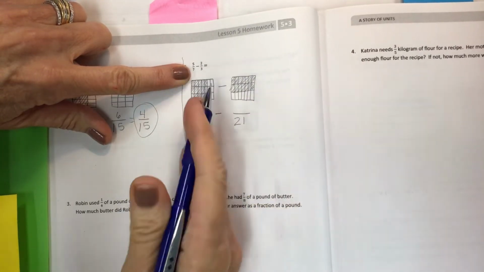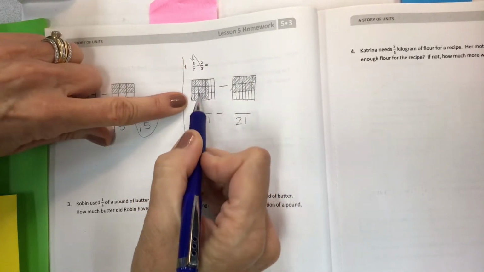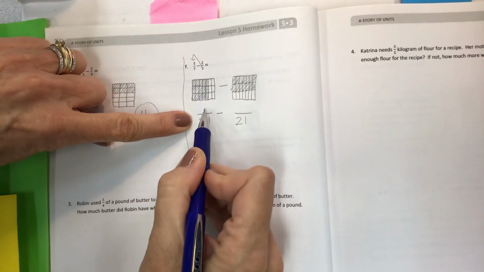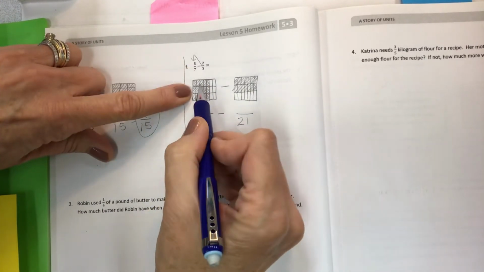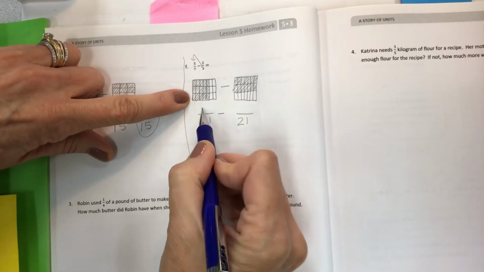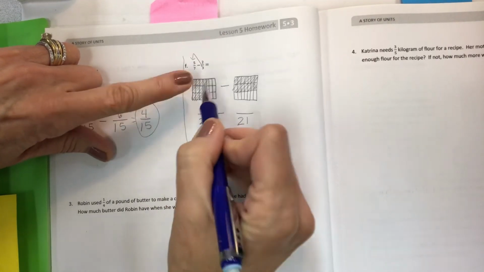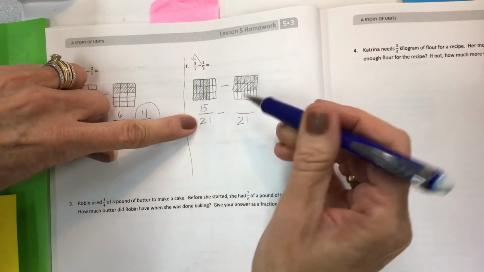In the first model, when you do your cross multiplying, you have to make sure that you're putting the right numerator with the right fraction model. So 3 times 5 is 15. Double check that you're multiplying 5 here 3 times and that 15 goes here. This model goes with this fraction and this fraction.